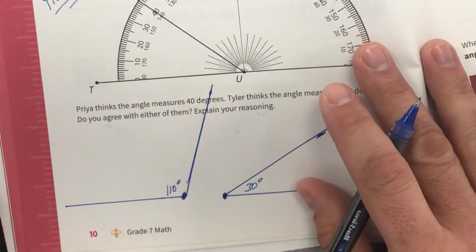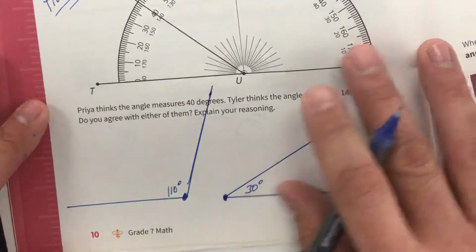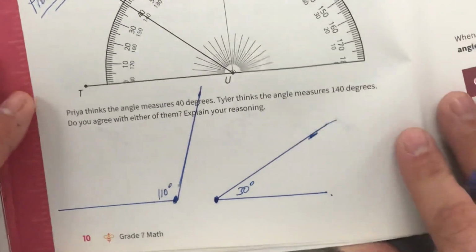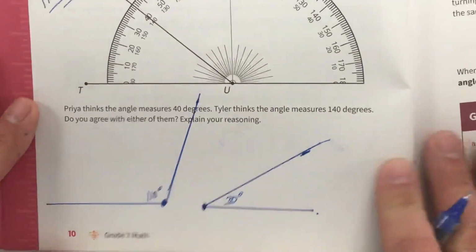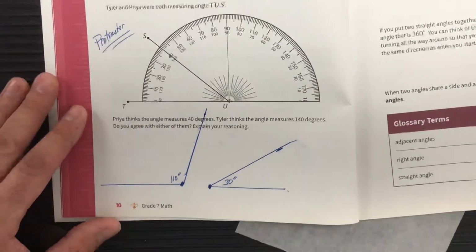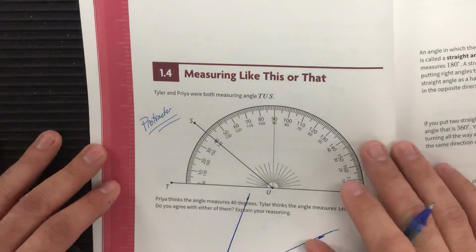Okay, questions on that? All right, so I want you to answer the one that Jackson read. Do you agree with Priya or Tyler? Be ready to explain why. I'll give you about a minute. Priya or Tyler, and why?